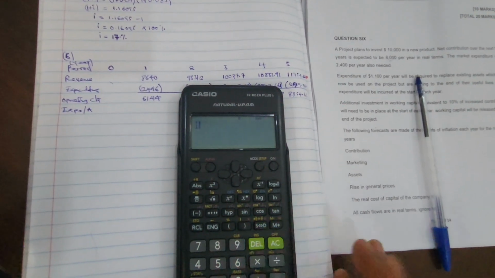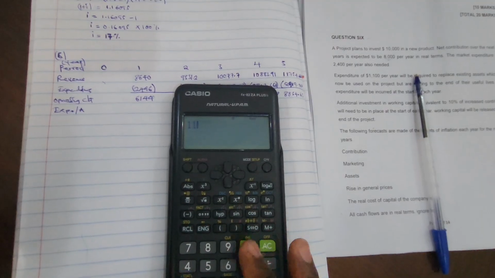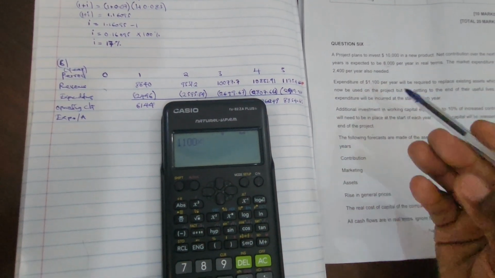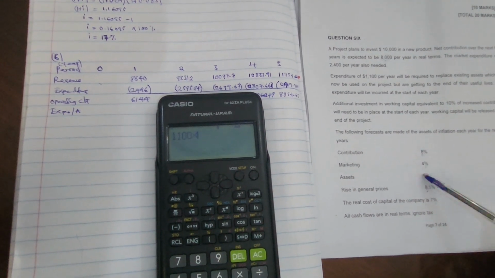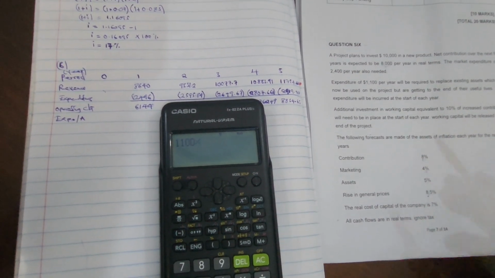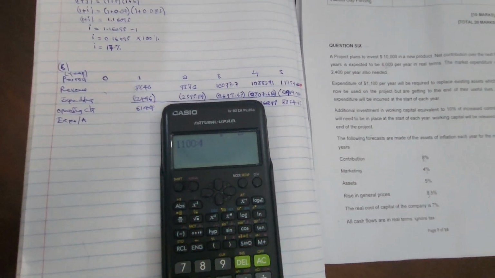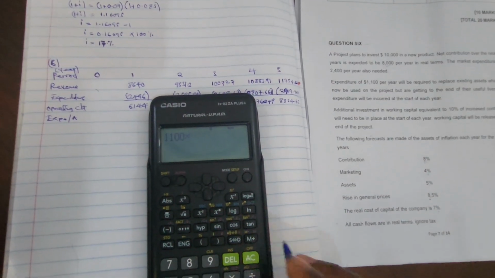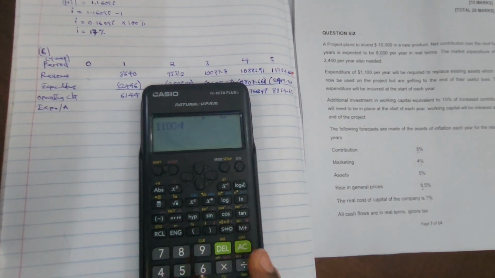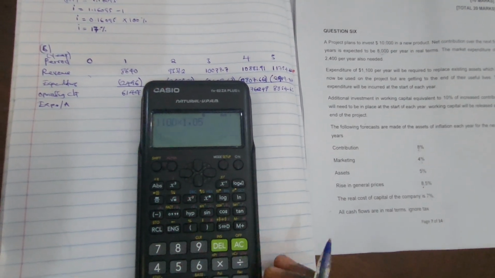So in order to find the expenditure in the first year, as well as the 5% increment that is there towards the expenditure each year, we're going to multiply the 1,100 by 1.05.